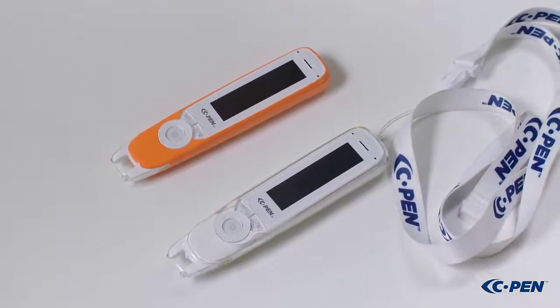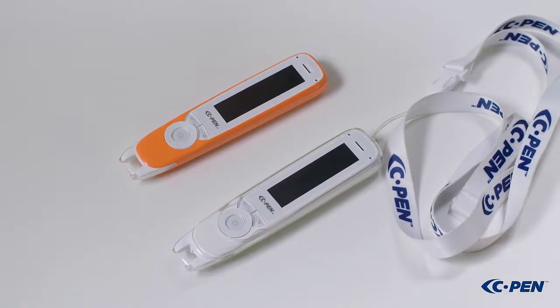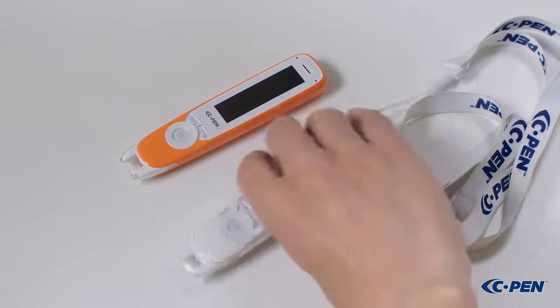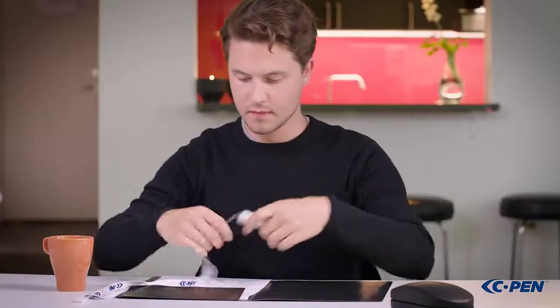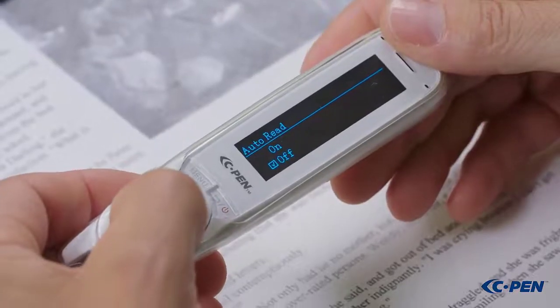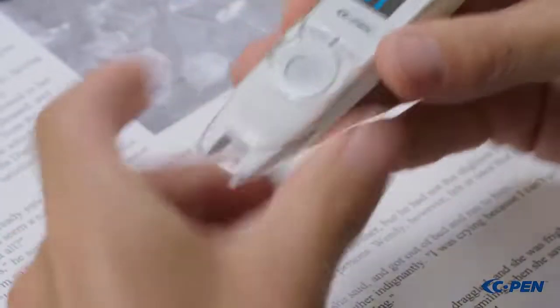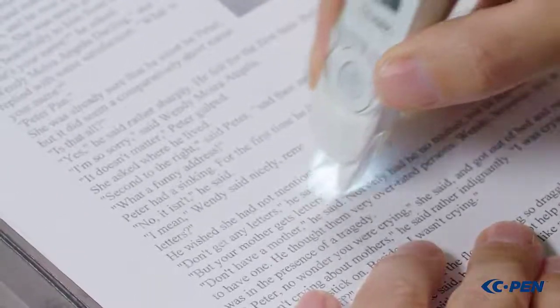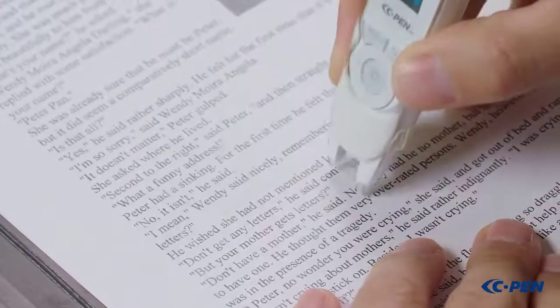The innovative Reader Pen and Exam Reader just got even better. Updated with new extraordinary functions, you will find many more useful ways for it to assist you. You can also disable auto-read and scan several text lines without being interrupted. When you are done, click the OK button to listen to it all.